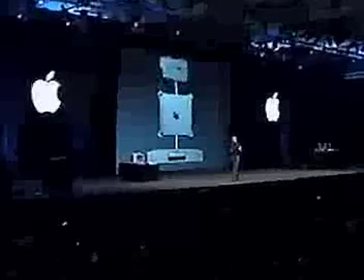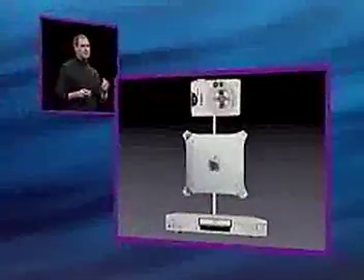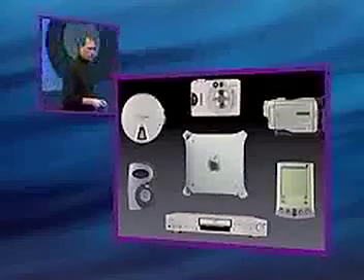But it's even beyond that because we're starting to link multiple devices together. Digital camera to digital hub to DVD player. And we think this is going to be huge.